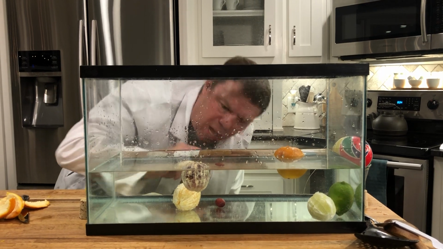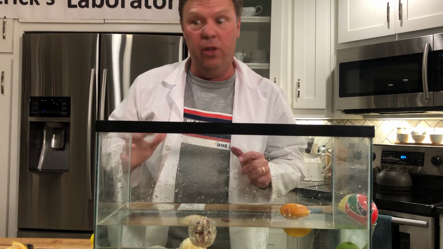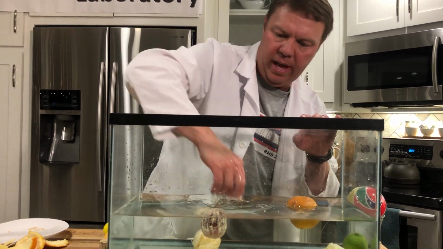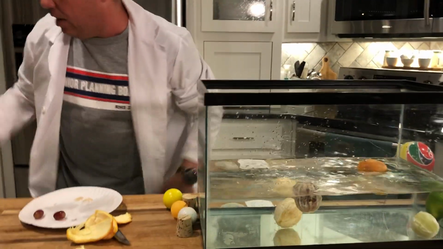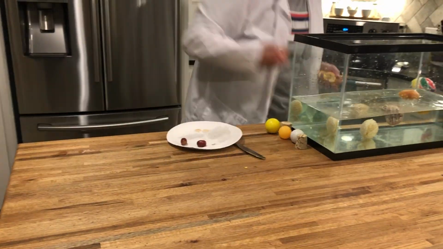That's your experiment. Find out what happens. But that grape went to the bottom. But I'm going to do something really cool with it. Really, really cool with a grape. So what we're going to do is I'm going to take that grape. Come here, grape. You're all wet. That's okay. I'm going to move these peels real quick, and we're going to do another little experiment real quick.